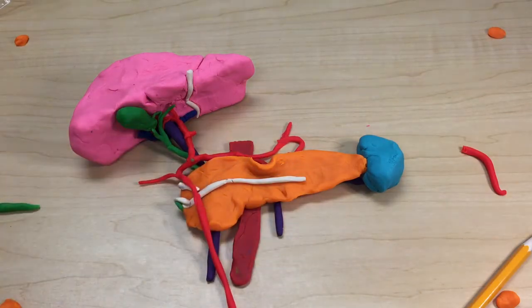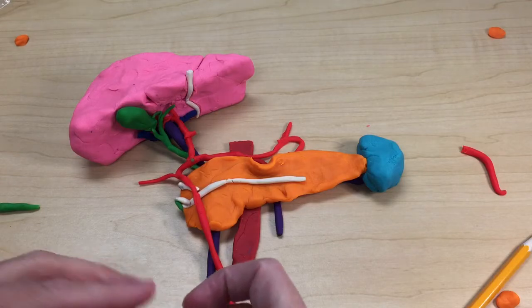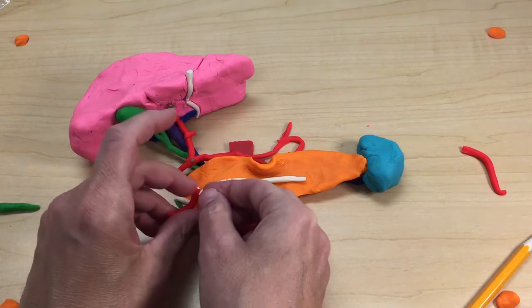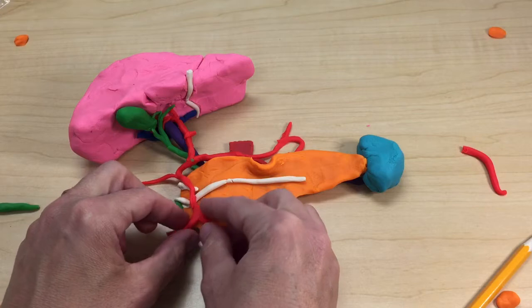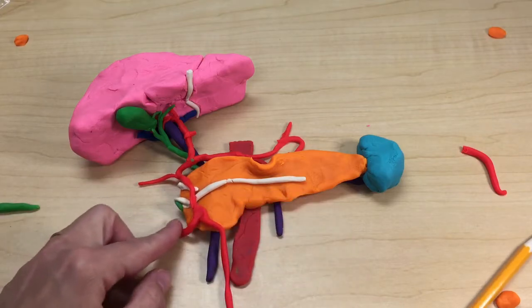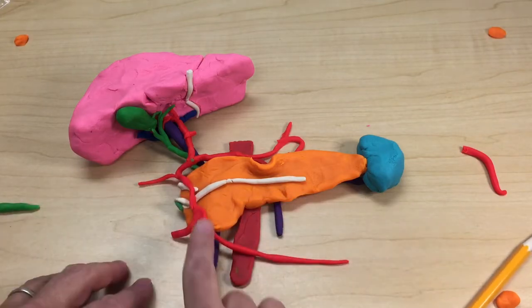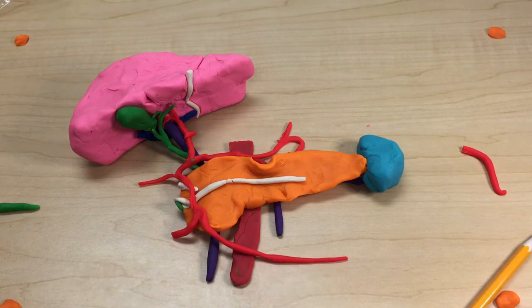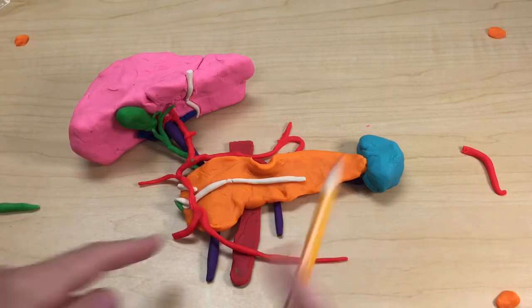Okay. And so that gastroduodenal artery is now going to branch into two. One of them is going to be the superior pancreatico-duodenal artery, and the other one is going to become the right gastro-omental artery. Okay, so let's review that again.